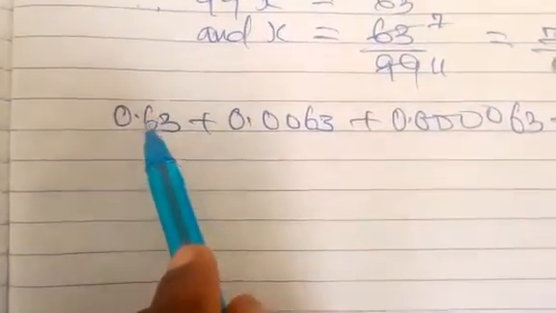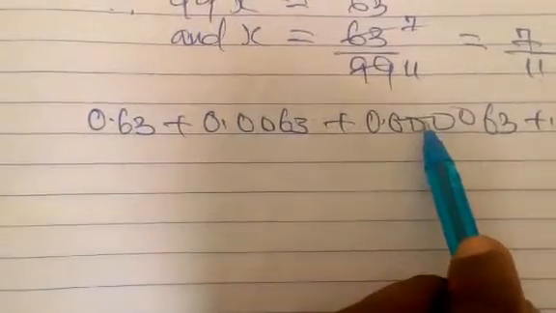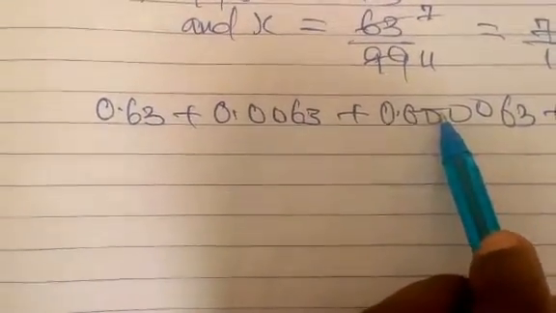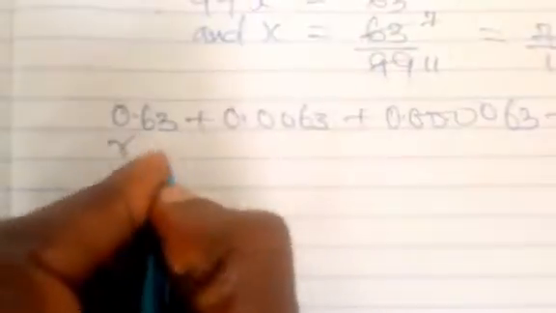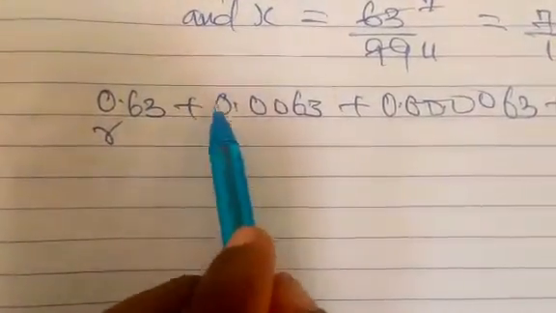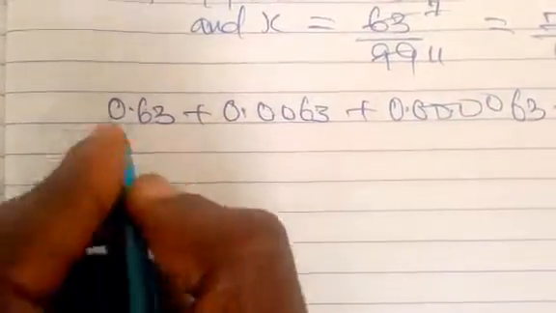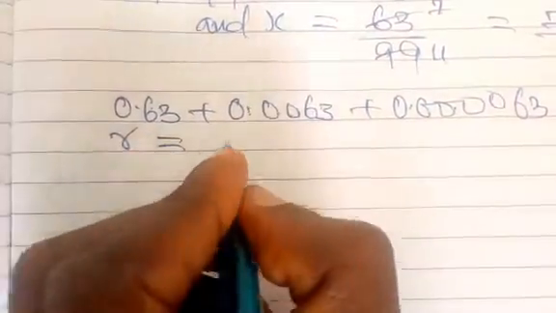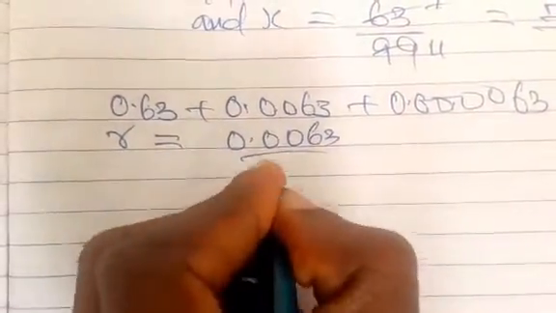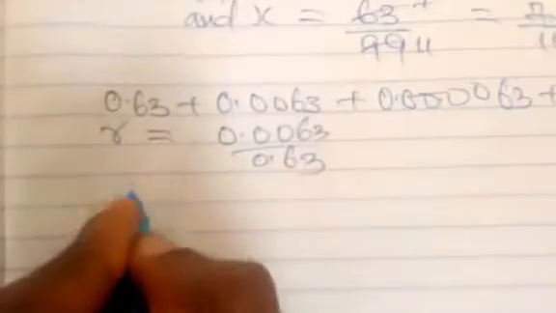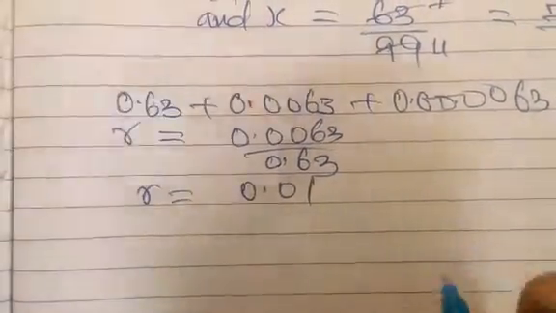Now this is the first term, the second term, and the third term. So we first of all define our r, which is the second term divided by the first term. So r equals 0.0063 over 0.63, so that we have r equals 0.01.